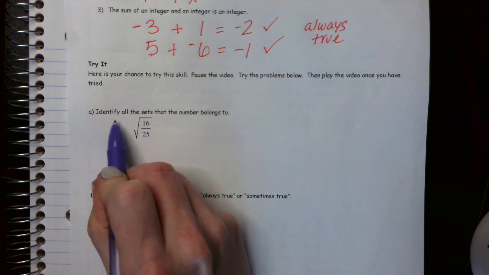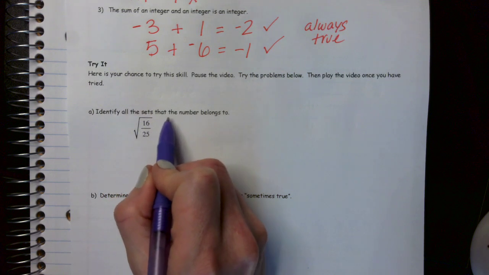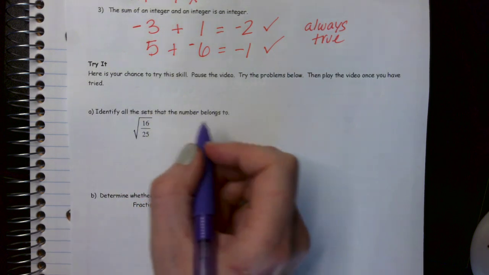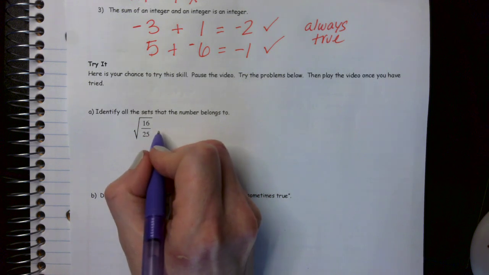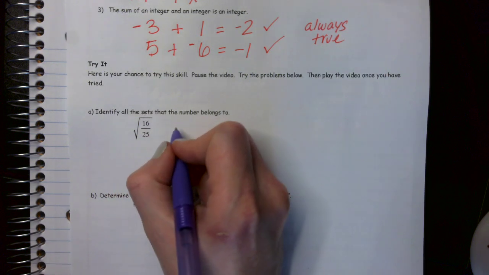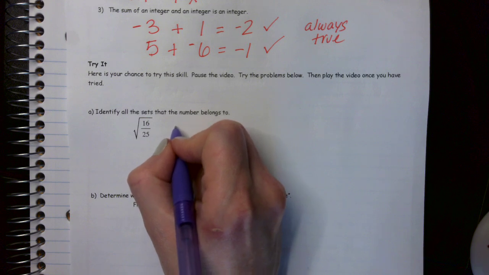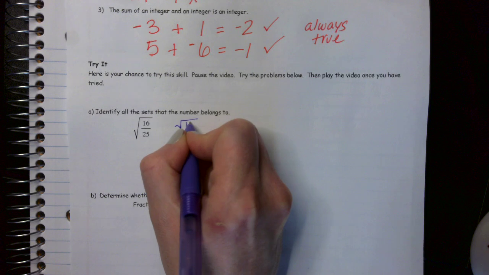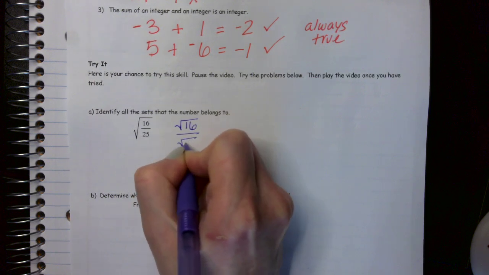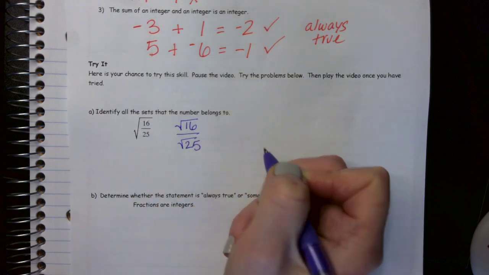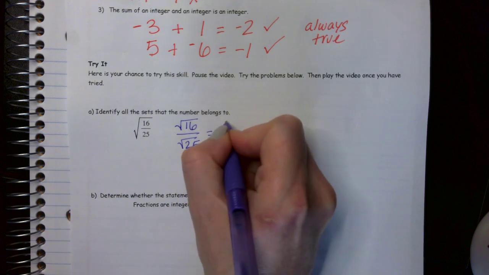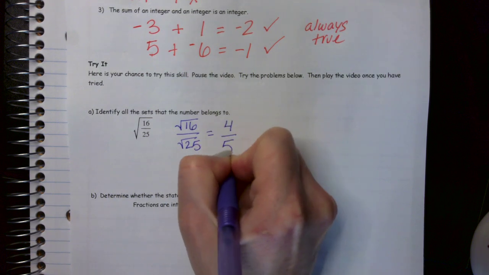For this problem, it says identify all the sets that the number belongs to. Well, I am going to reduce this. How do I want to reduce it? Let's reduce it this way, the square root of 16 over the square root of 25. And that is 4 over 5.